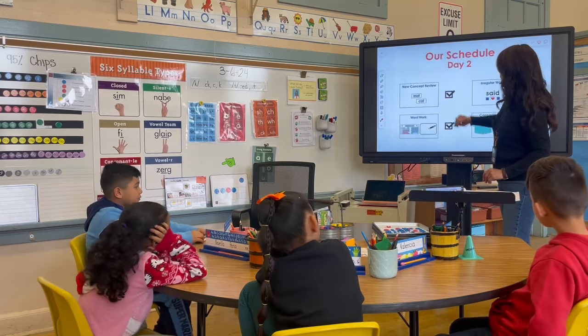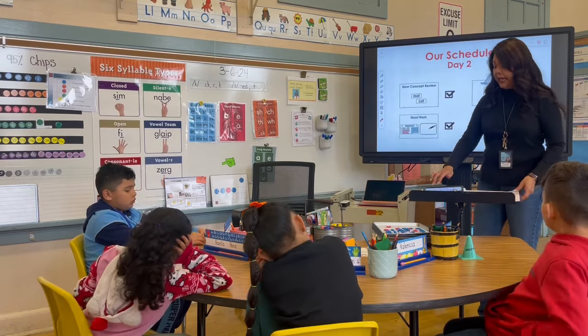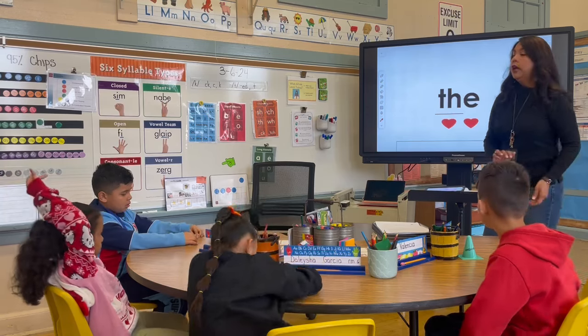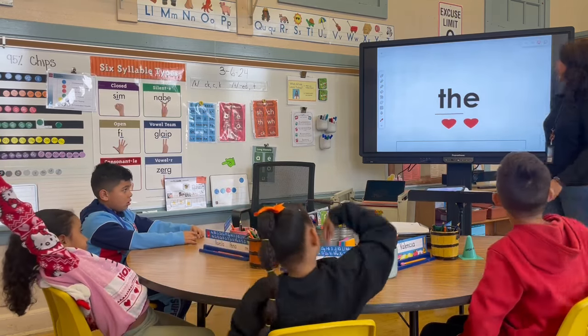So we have our new concept done, our word work, and now before we read our story today, we're going to go over our heart words. The reason why we're going to go over our heart words is because it's going to make our reading so much easier when you know those tricky words, okay? So let's go ahead and review our tricky words. Raise your hand if you think you know this word.